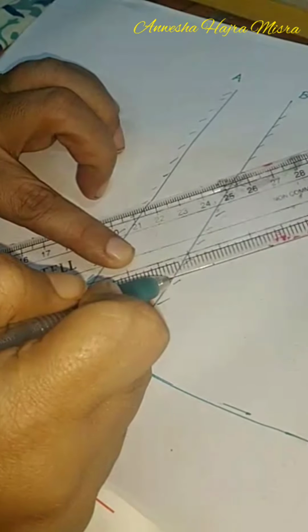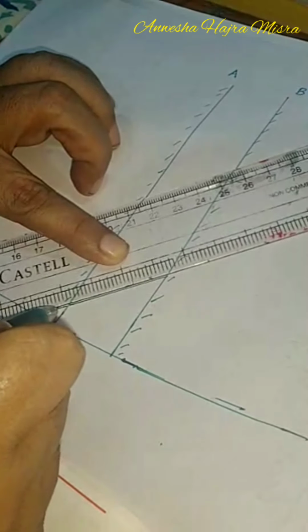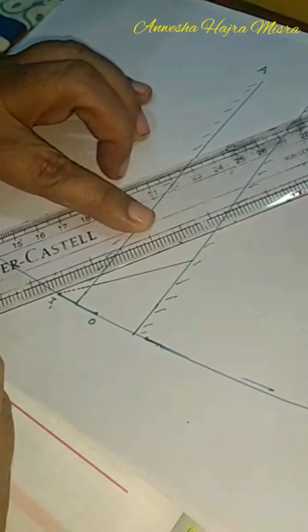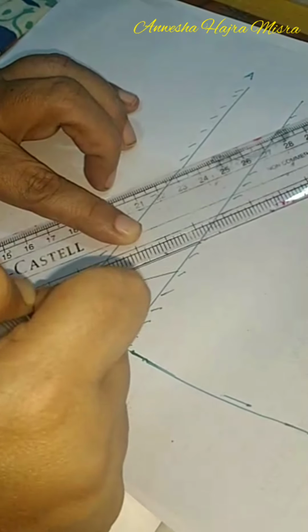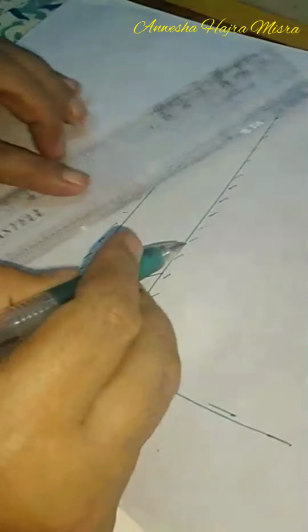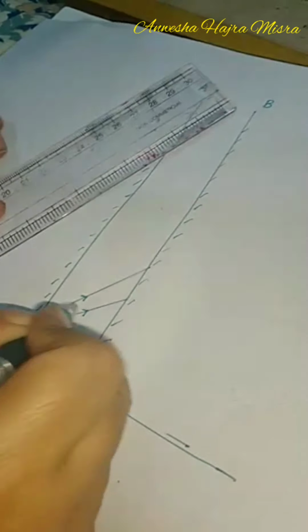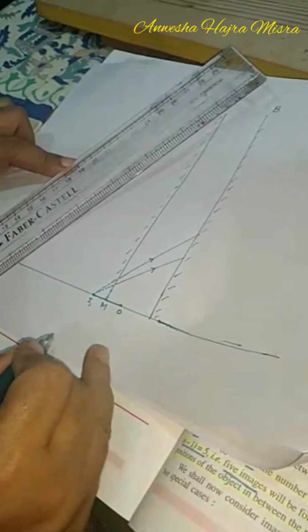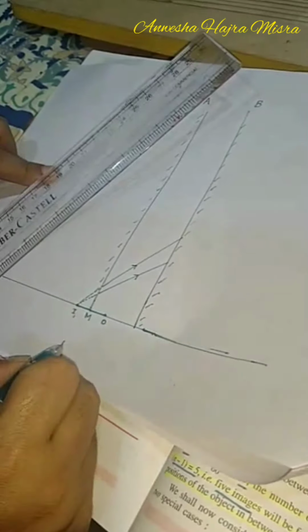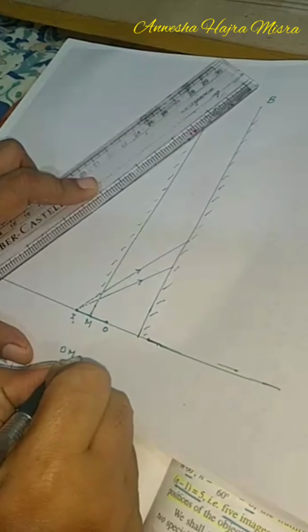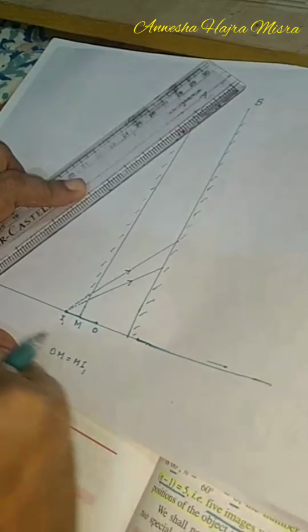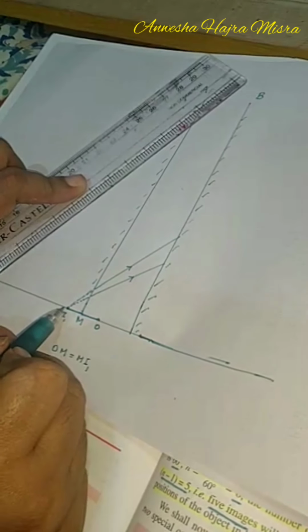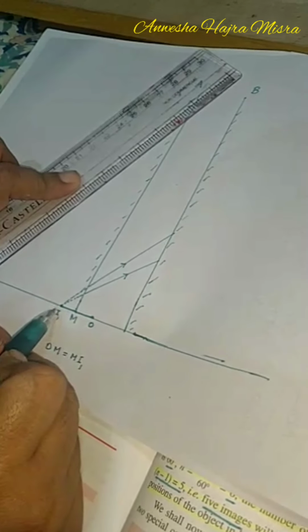Now what you're going to do? From the image, you are going to draw two reflected rays. Behind the mirror dotted and in front of the mirror solid. So what I did, say let this point be M, with OM equal to MI1. First, I have drawn the image. Then I have drawn two reflected rays from I1, these two dotted and then solid.